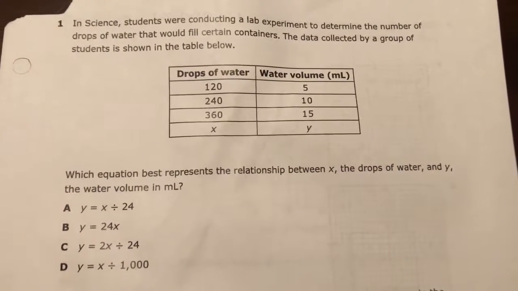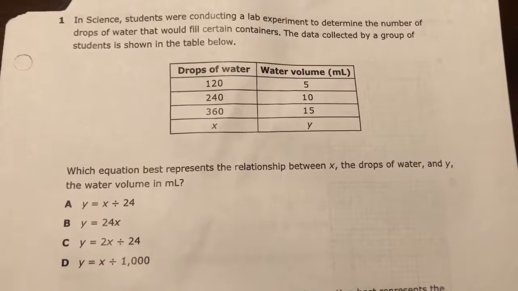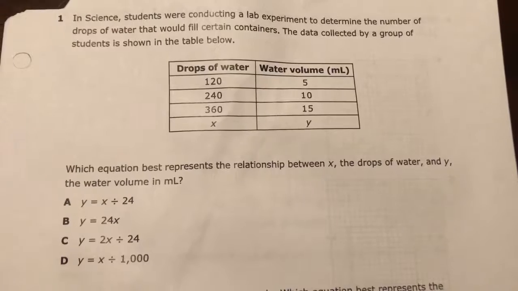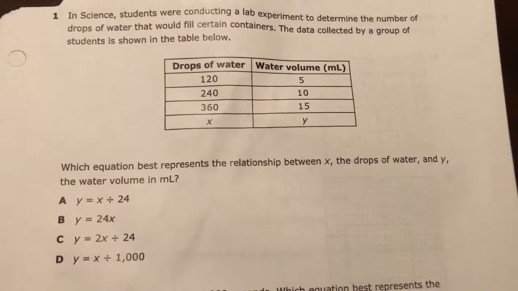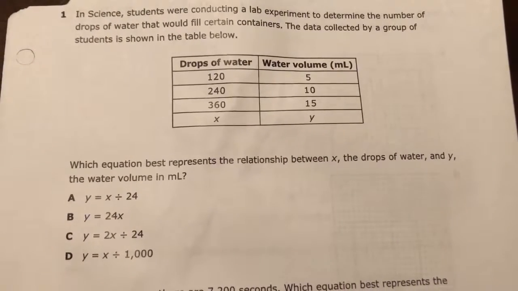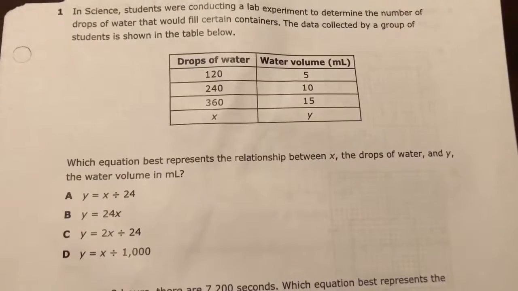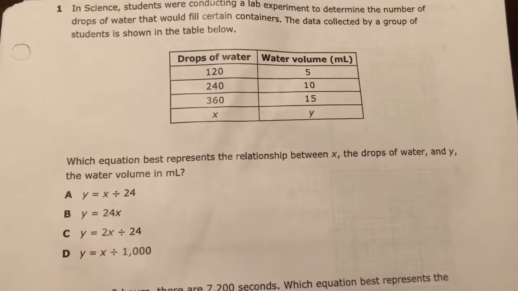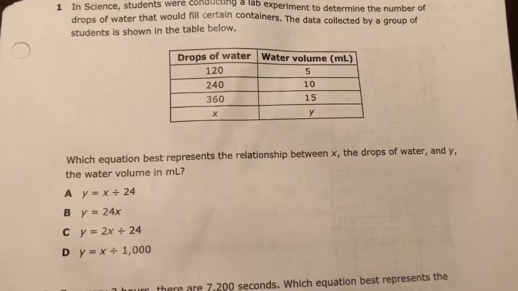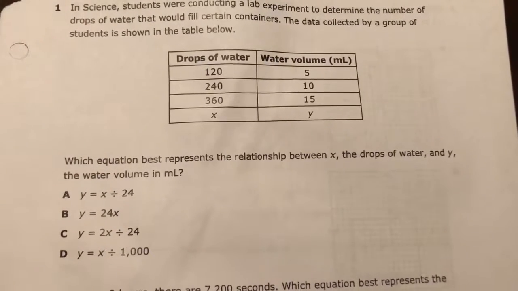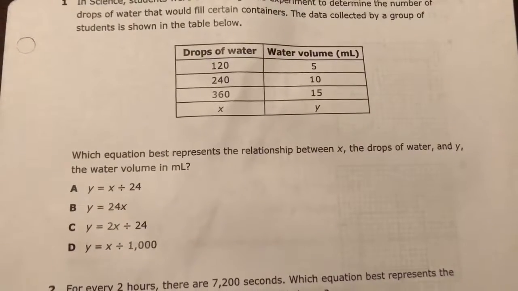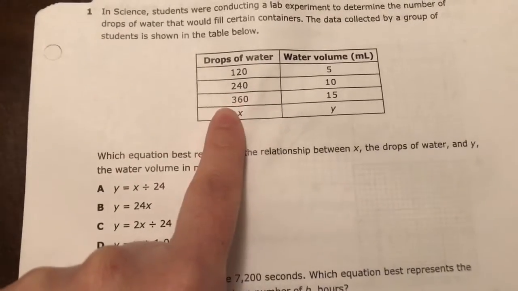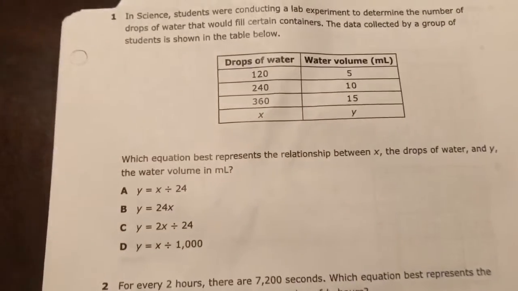Number 1. In science, students were conducting a lab experiment to determine the number of drops of water that will fill certain containers. The data collected by a group of students is shown in the table below. Which equation best represents the relationship between X, the drops of water, and Y, the water volume in milliliters? So what are you doing to X to get to Y?